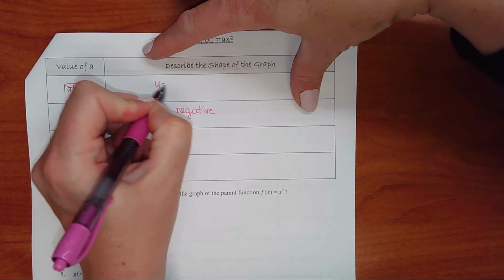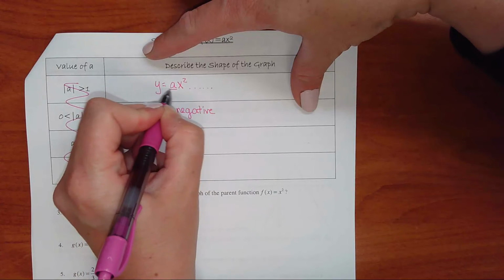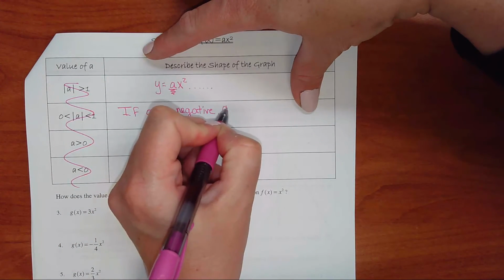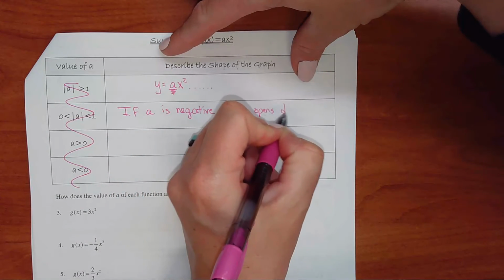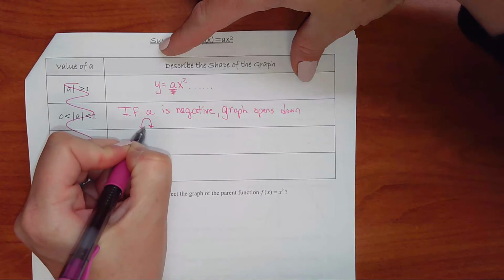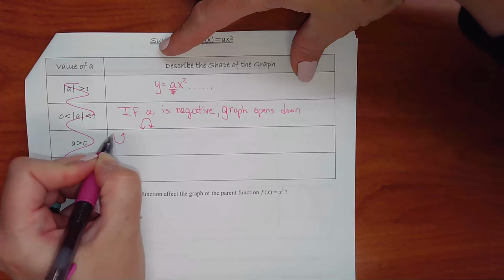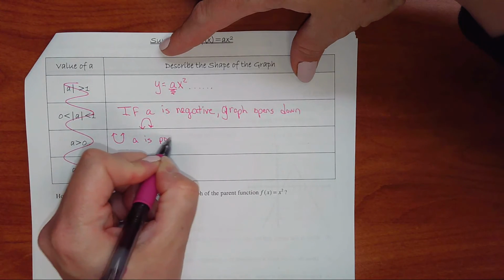Remember, standard form is y equals ax squared, and then there's stuff outside of here. If this number is negative, that means that your graph opens down. So if A is negative, your graph's going to look like this. If A is positive, then your graph's going to look like this.